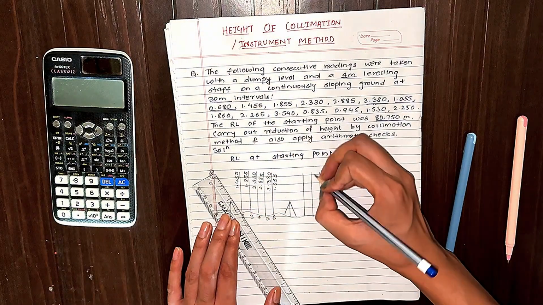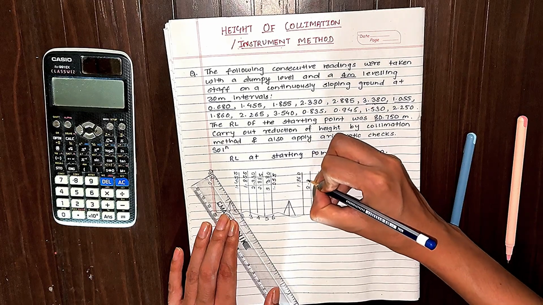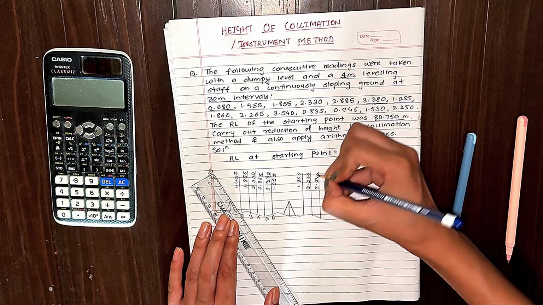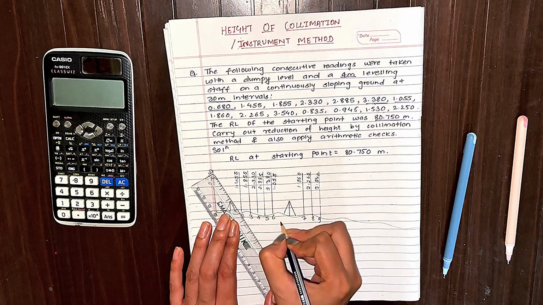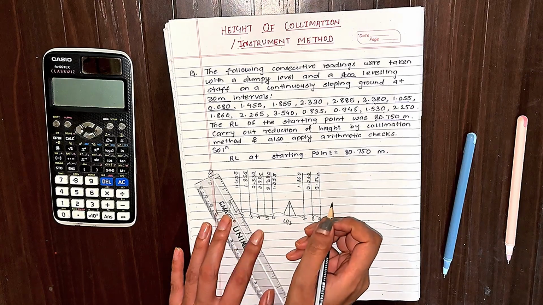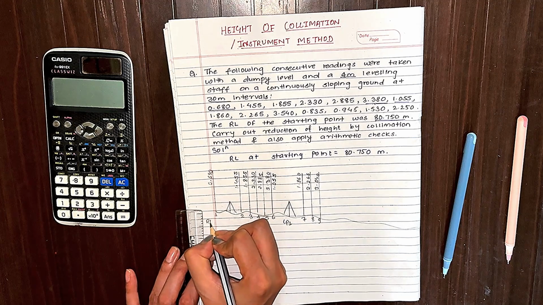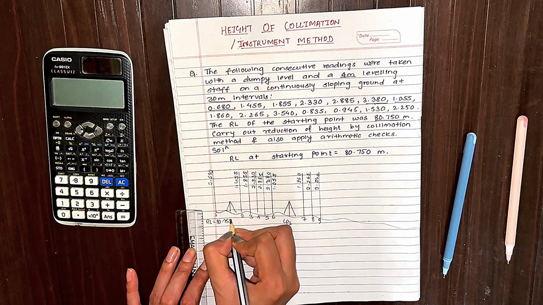So 1.860, 2.265, and 3.540 here is a foresight. This is station 7, 8, and 9. This is changing point 1. Here RL is given at the starting point, which is 80.750 meter.